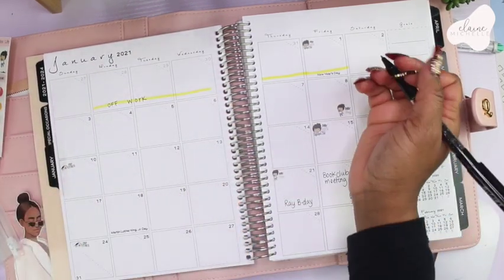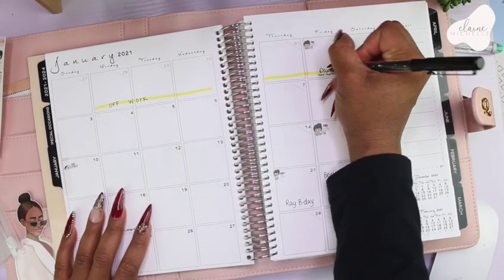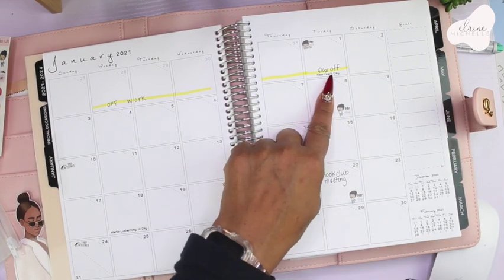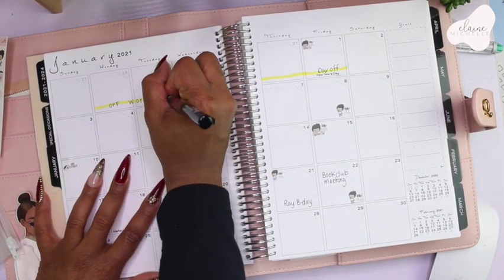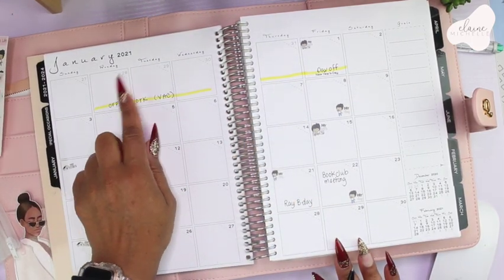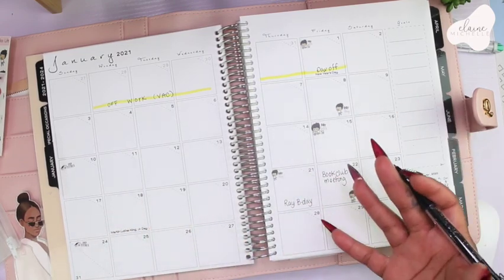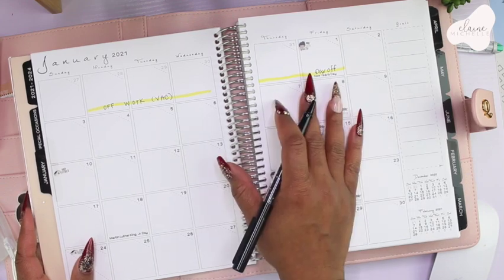Okay, and this one is a day off anyway, so technically it doesn't count against me, but these are my vacation days. So I'm just going to put vacation, and that just helps me keep up with what I've got going on. So 1, 2, 3, 4, so technically only 4 days of vacation. This is a great way to mark your days off.